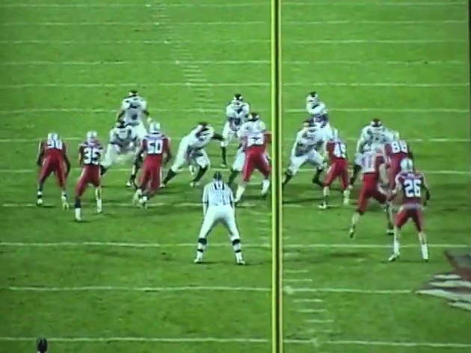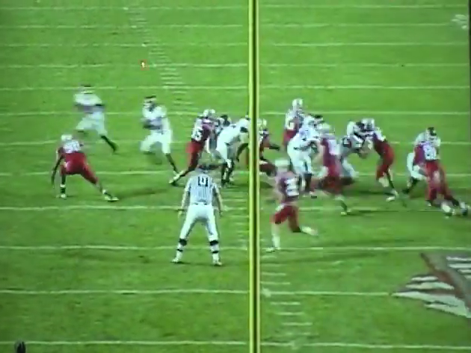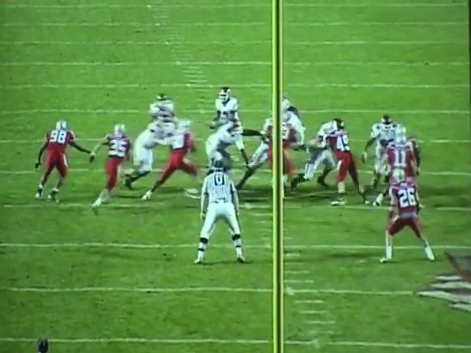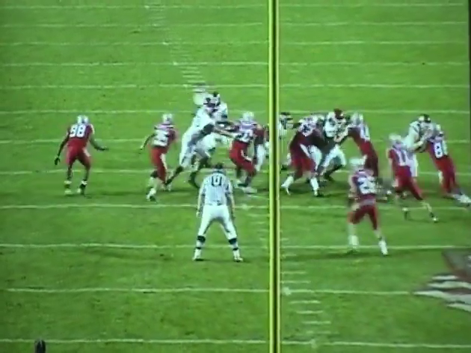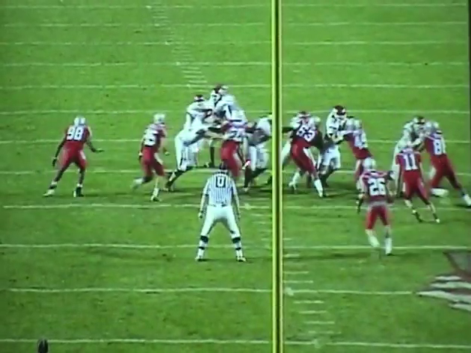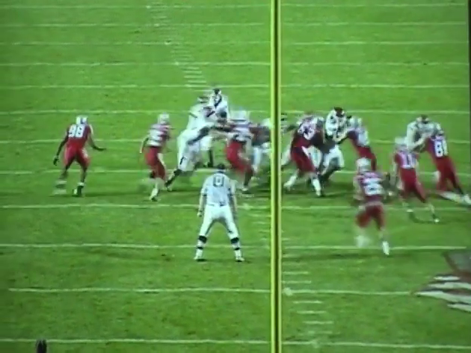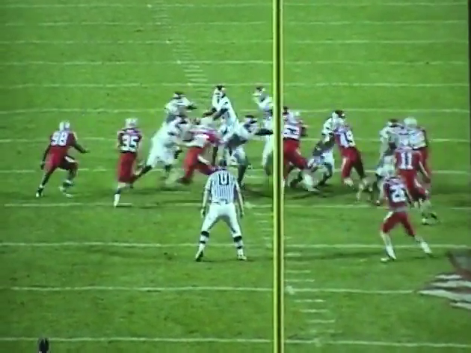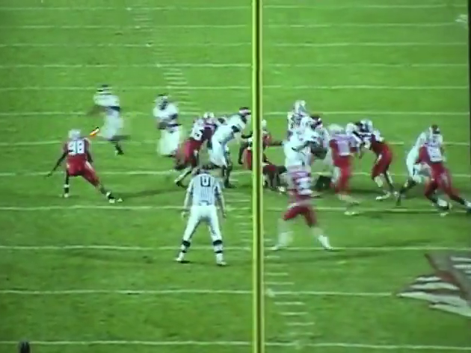Quick pull pitch. Wide receiver's got to go. Nice job of the quarterback. Don't panic. You know you're going to quick pull pitch it. You still want to seat the ball. You want to give the illusion that you're going to give it, so that guy will chase the back and then get it out.